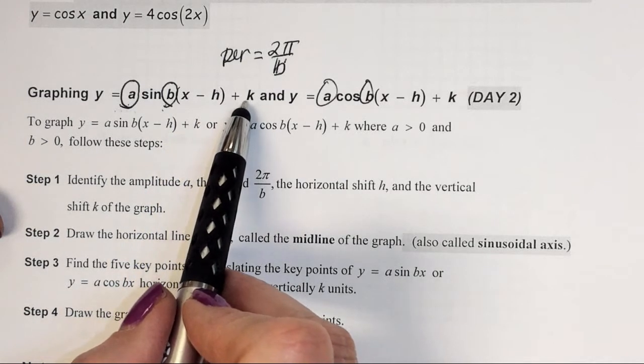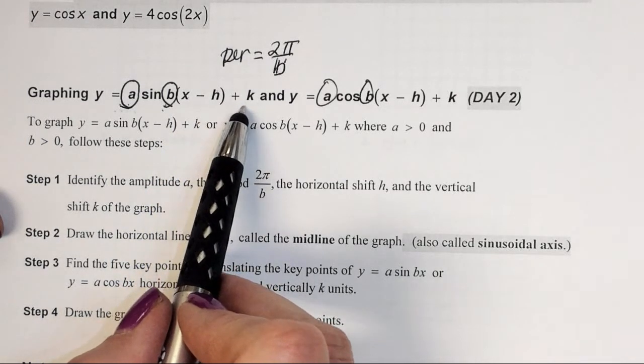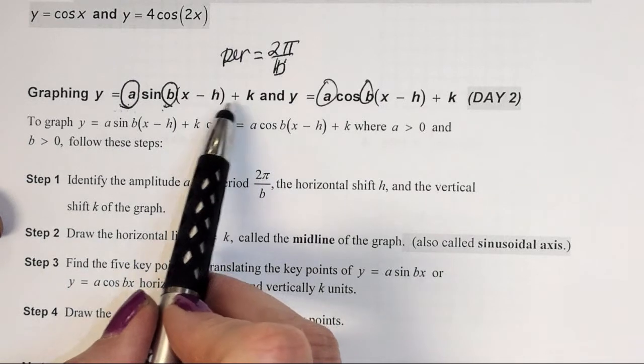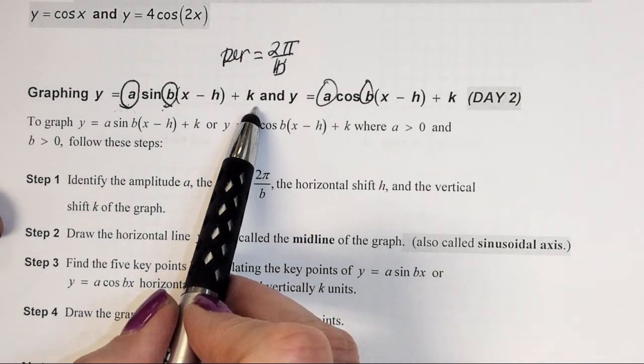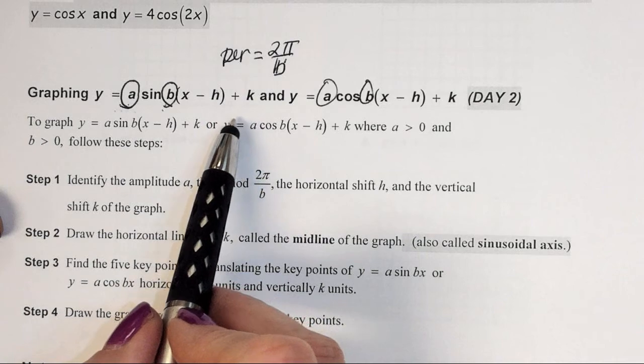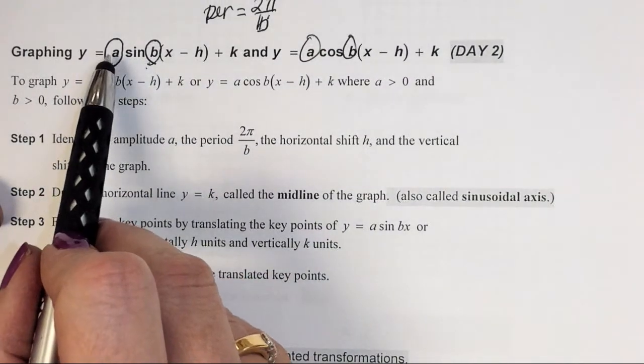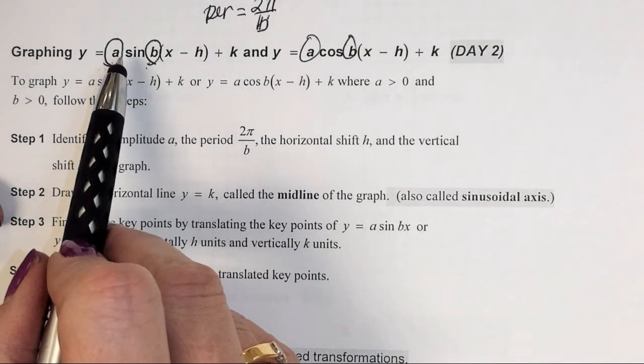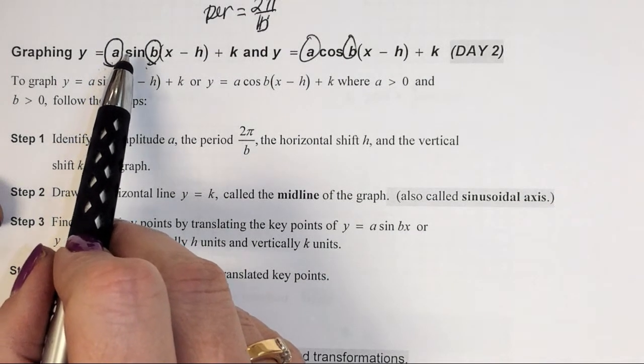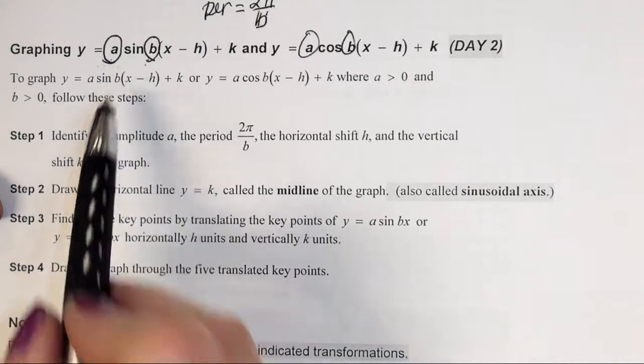And what would a plus K do? It would take all of our values up K. So if it's a plus K, it's up K. A minus K is down K. All right. And then what if we had a negative out in the front? What would that do? We flip over the x-axis, right?